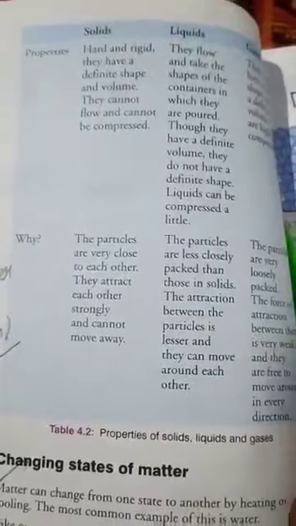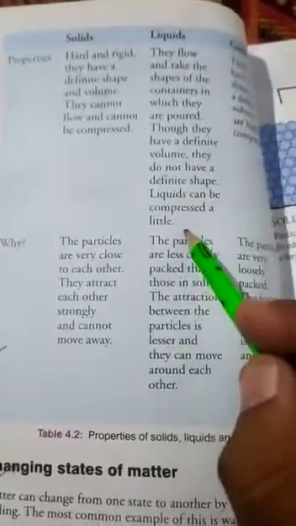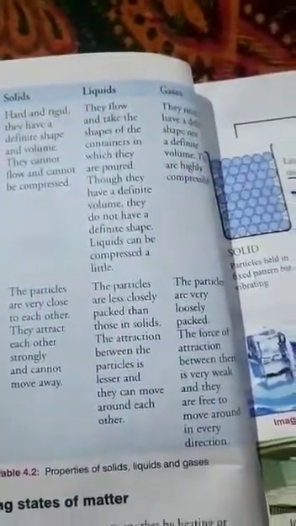But they have a definite volume. Volume will not change, but they don't have a definite shape because they take up the shape of the container in which they are kept. Liquid can be compressed a little. We can compress liquid a little compared to solid because they have some space between their particles.